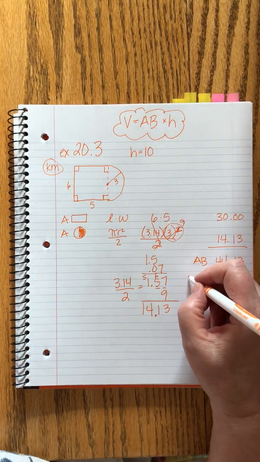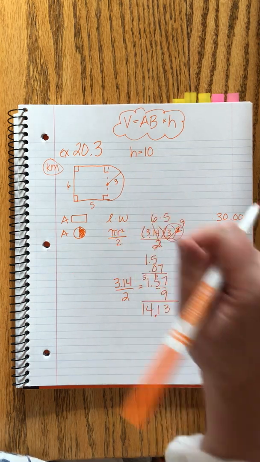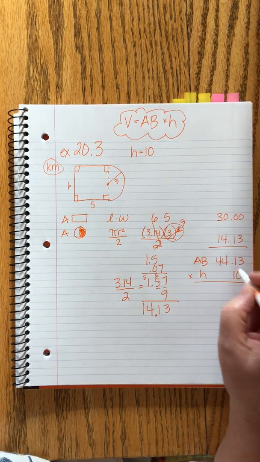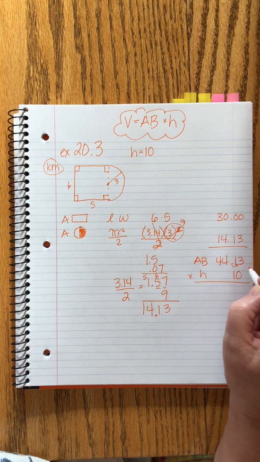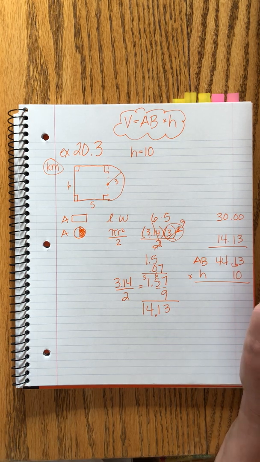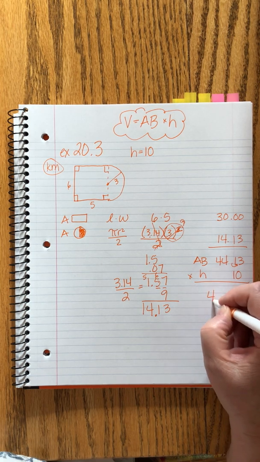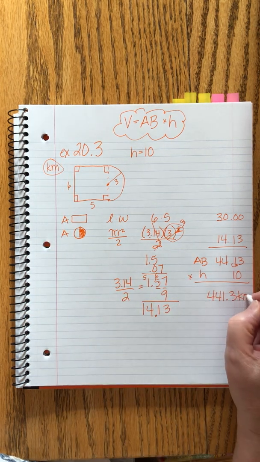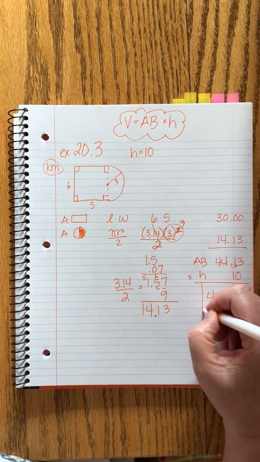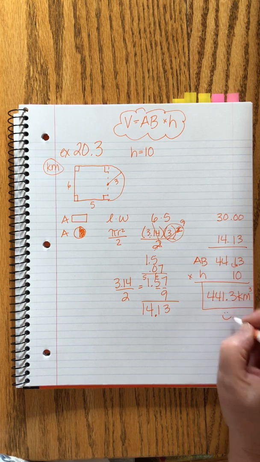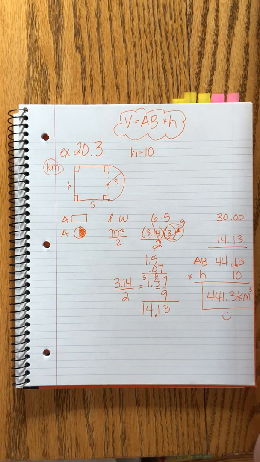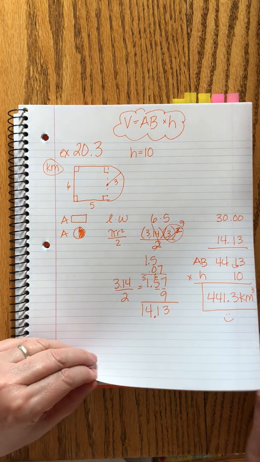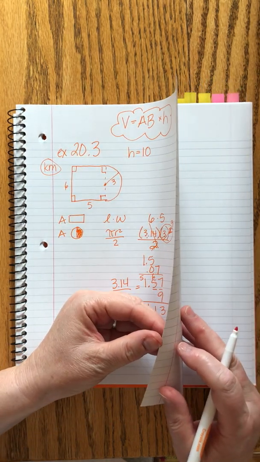And now all I have to do is multiply it by the height, which is 10. And I know that just bumps the decimal place, doesn't it? So my answer is 441.3 kilometers cubed. That's the right answer. Yay, team. Okay, that's probably the hardest problem that we're going to do today, but we have 2 more to do.